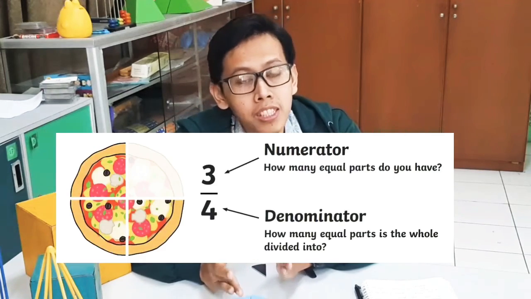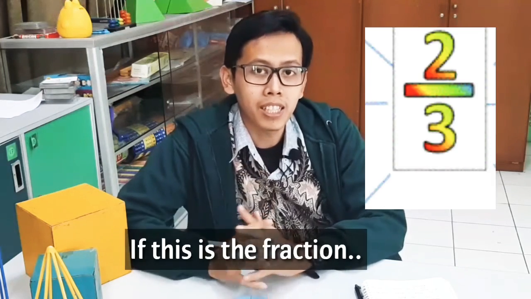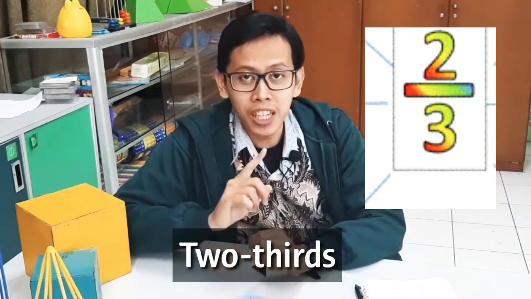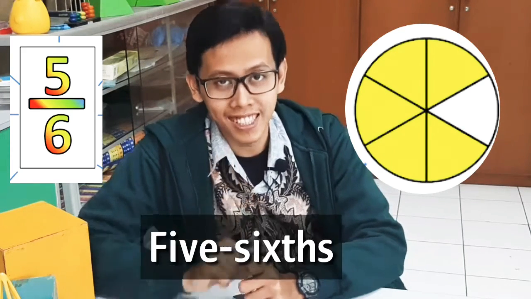What if the numerator is equal to another number? Let's say 2, for example. If this is the fraction, how can you say it? Yes, it is 2/3. You say the numerator first and then the denominator, because the denominator is 3. So what about this fraction? If the numerator is 1, we call it 1/6. If there are 5 shaded parts, we say it is 5/6, or 5 by 6.